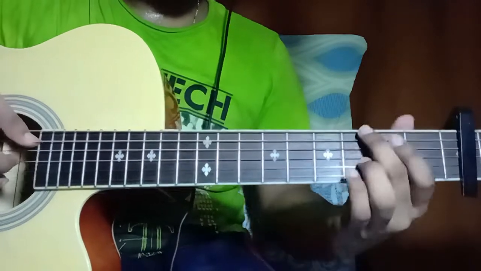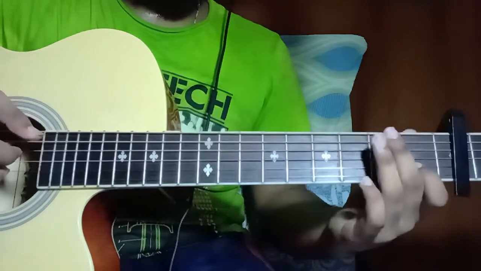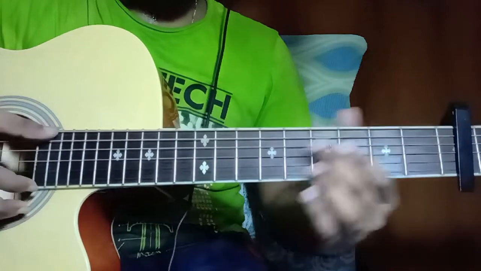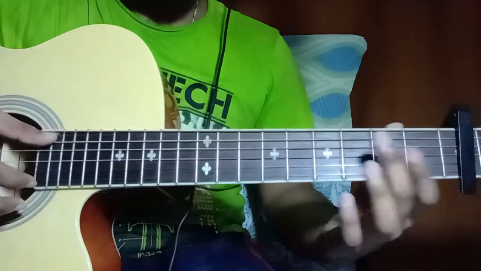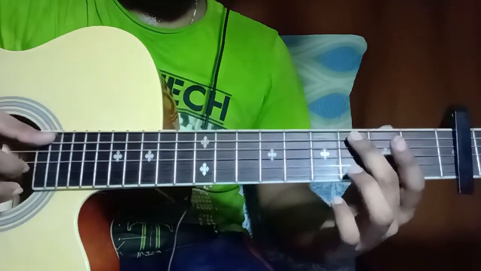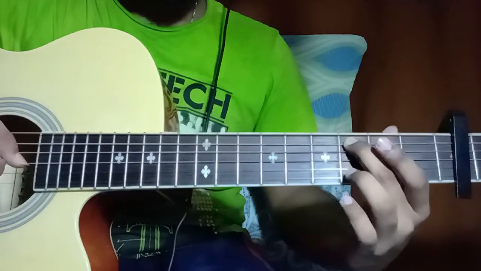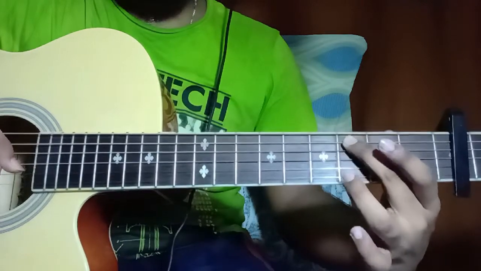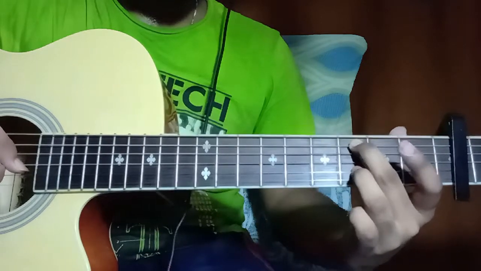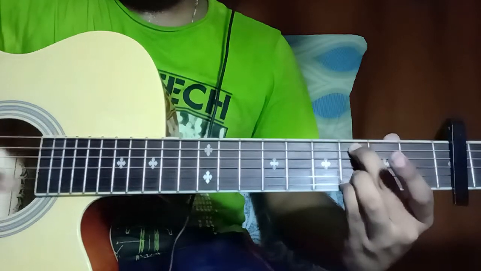So how to play this? They're all the same notes, all the third fret, 3, 3 and 3. So I'm using my middle finger to pick the third fret of the fifth string. Okay, put your finger here and put your ring finger, that is this one, you put that on the third fret of the second string, and put your pinky on the third fret of the first string.